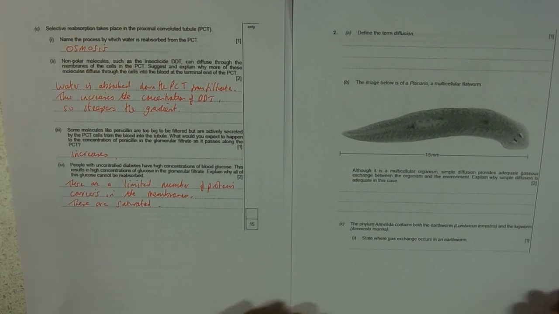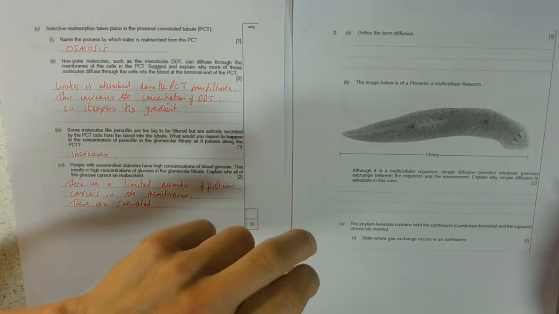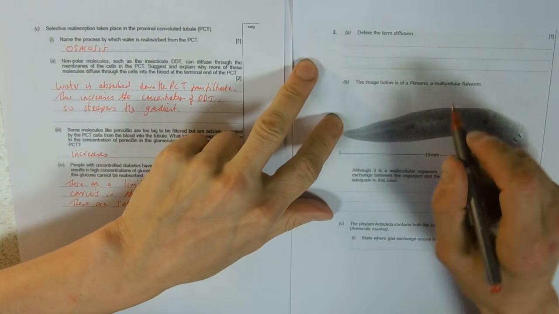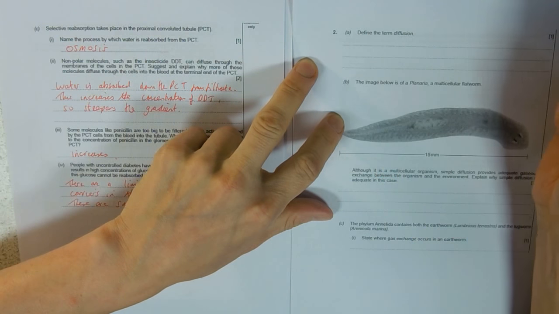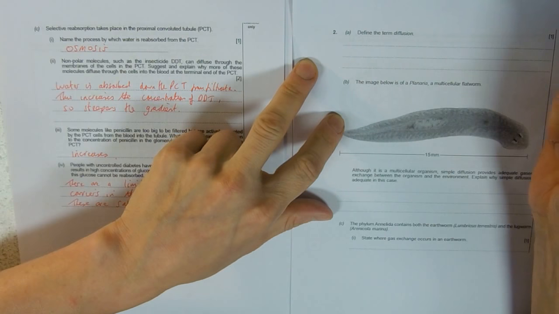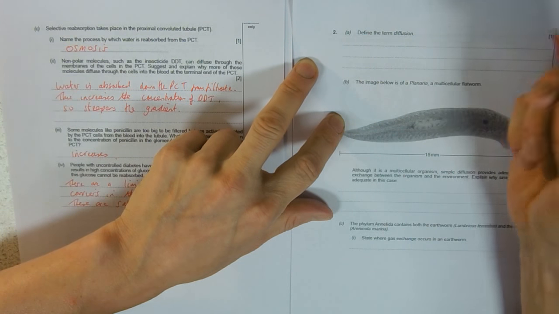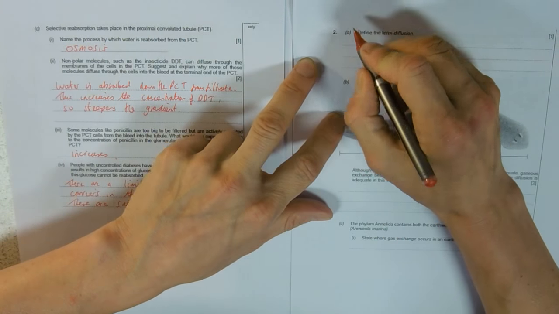Right, question 2. This is better. After all those calculations and all the things, define diffusion. Not very nice. It's only worth a mark though. So diffusion, just a definition: movement of molecules from high concentration to low concentration, or down a concentration gradient. Pretty straightforward.